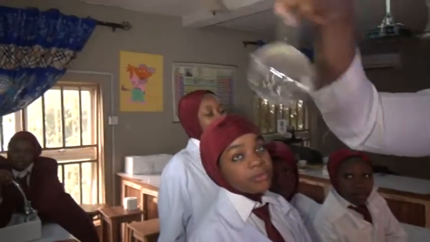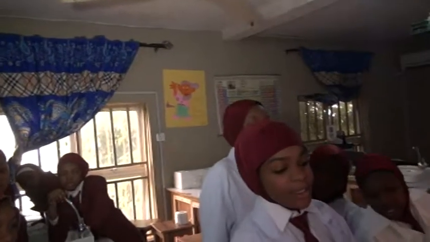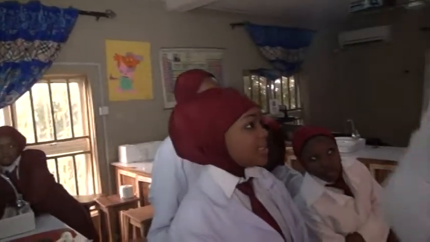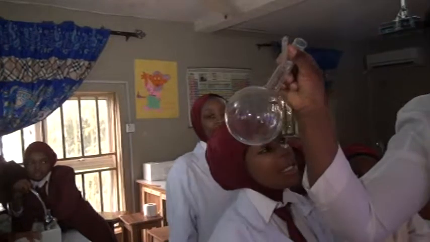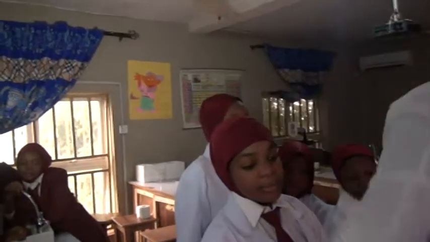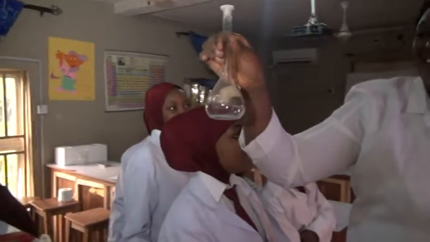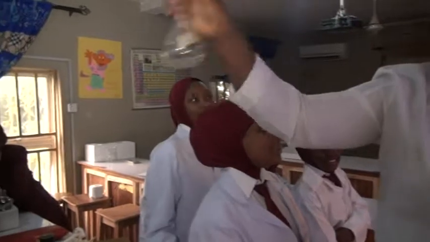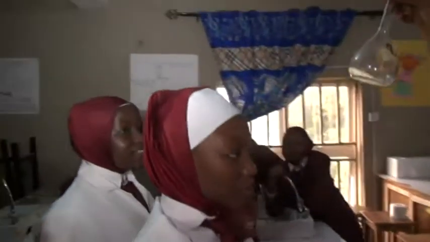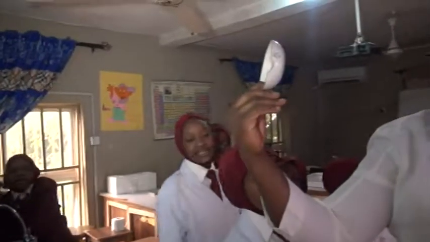Flat bottom flask. Separating funnel. Beaker. Volumetric flask. Evaporating dish.